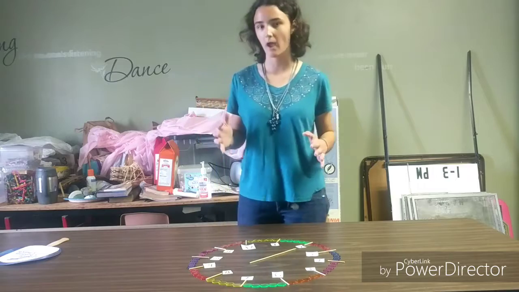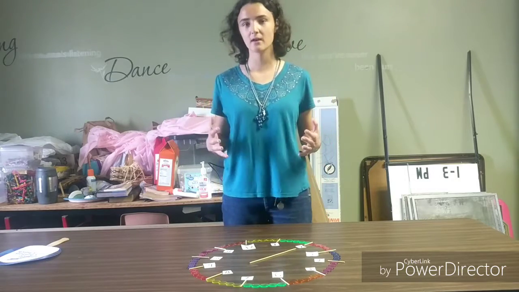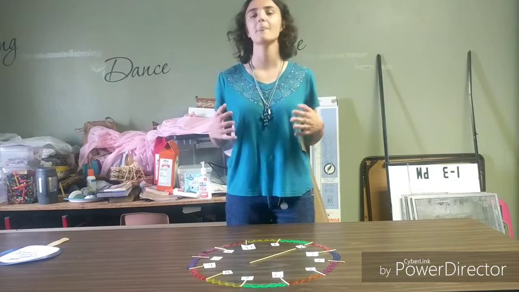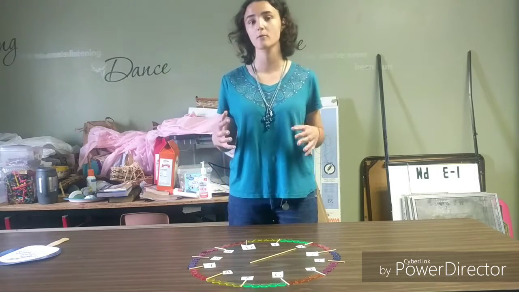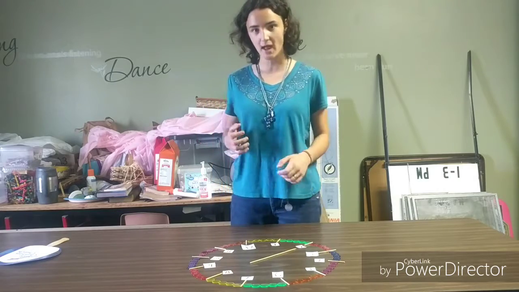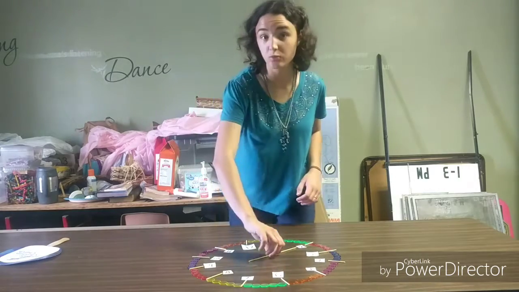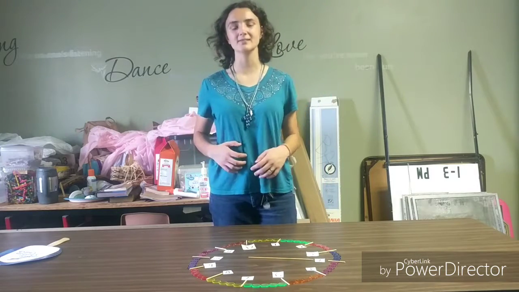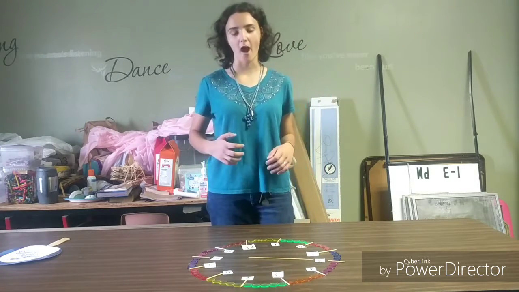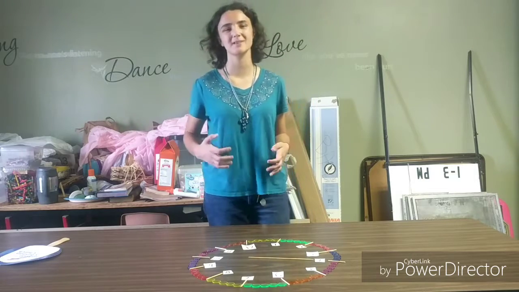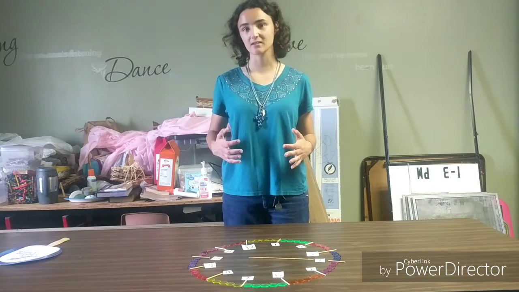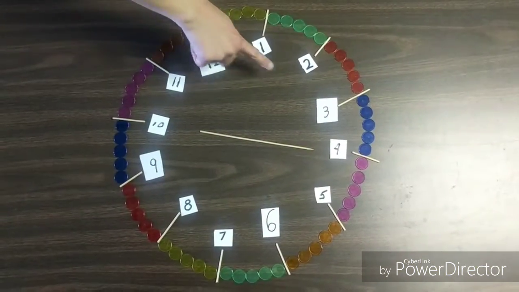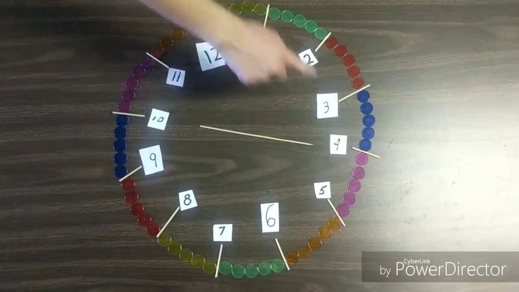Now something you may have noticed is that instead of counting by 5s each time, you can actually just multiply the number of counters in a set, which is 5, times the number of sets. So if I have my longhand pointed at 4, instead of counting by 5s, I can just multiply 5 by 4, which is 20. So I know 20 minutes have passed. I can check this by counting the sets and counting by 5s. So 5, 10, 15, 20.